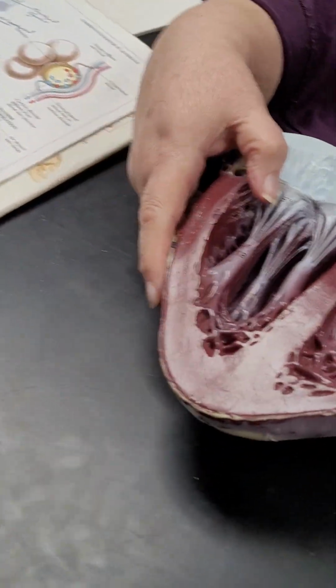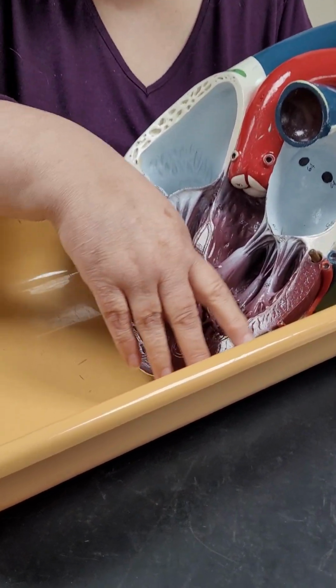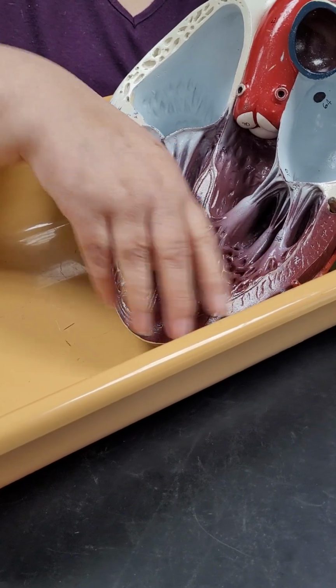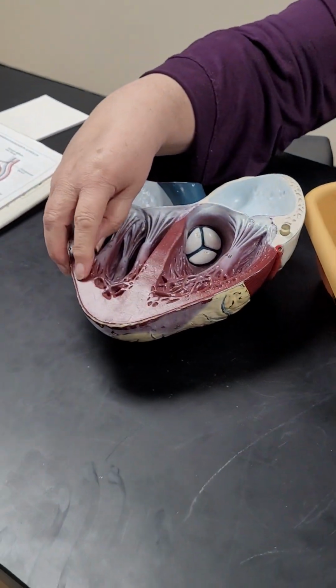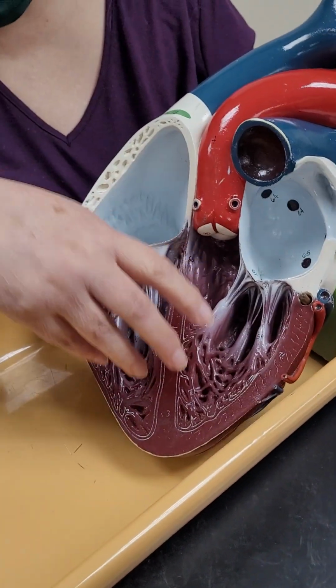And when you're looking at these and you get confused which side's which, when you look at this wall over here, this is relatively thin, this guy's really thick. The left is always thick-walled. Left is really thick-walled compared to the right. Okay? So when you're looking at them, that's one way to know.